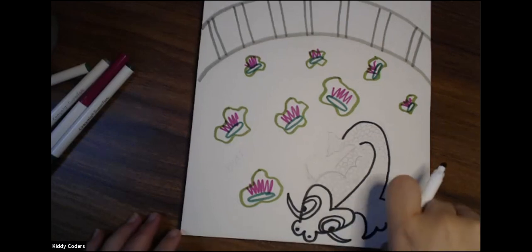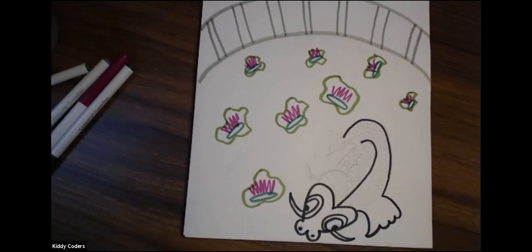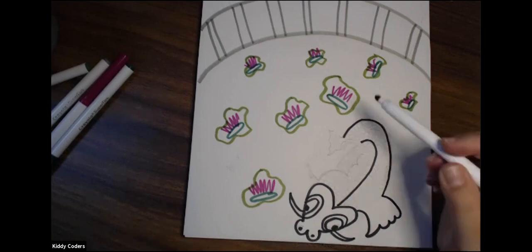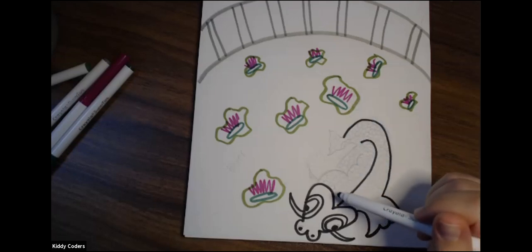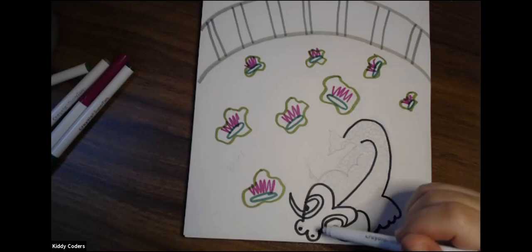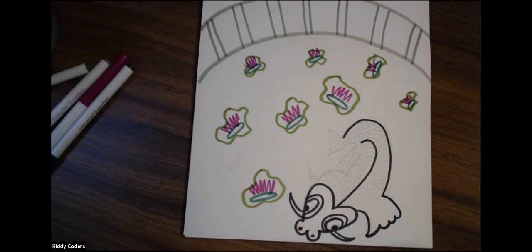How are we doing so far? Are we doing okay? Remember, a lot of our picture is just curved lines, curved shapes, silly shapes, off shapes. Awesome.